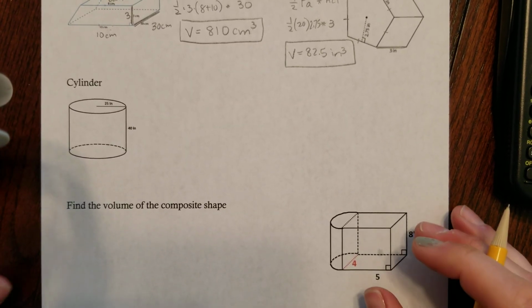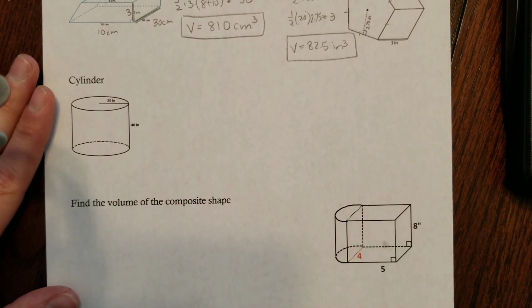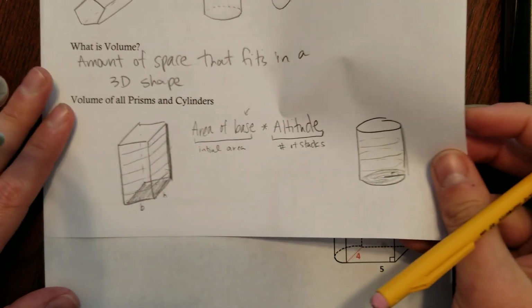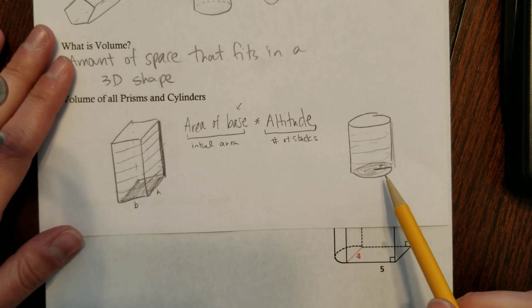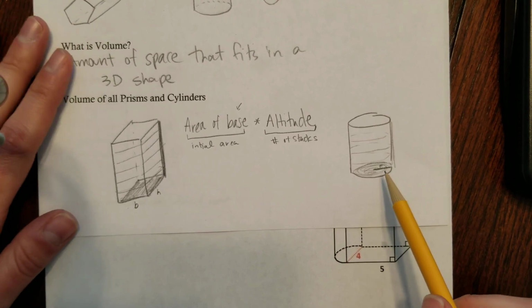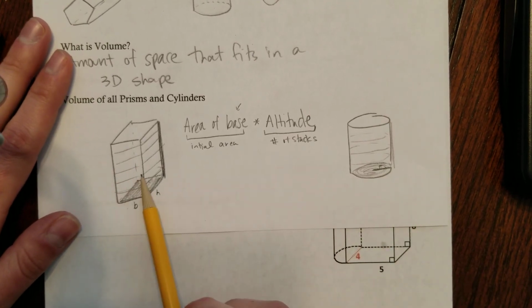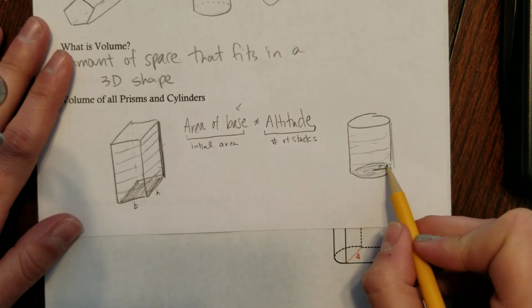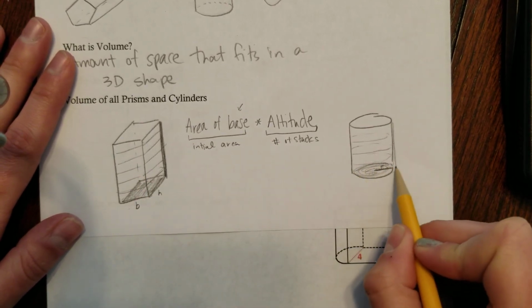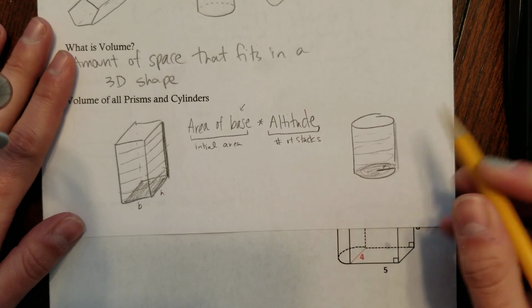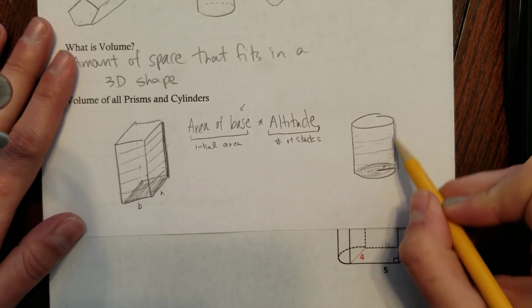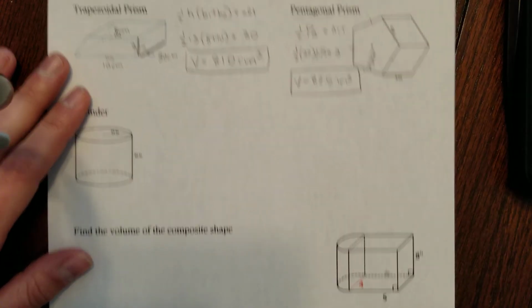All right, as we move from the prisms into the cylinder, if we remember from our first page over here, the volume of a cylinder is going to be very similar to the volume of a prism. So we're going to do the area of the base. Just this time, our base is not a polygon, it's a circle. So the area of our base times the distance between our bases, which is our altitude.